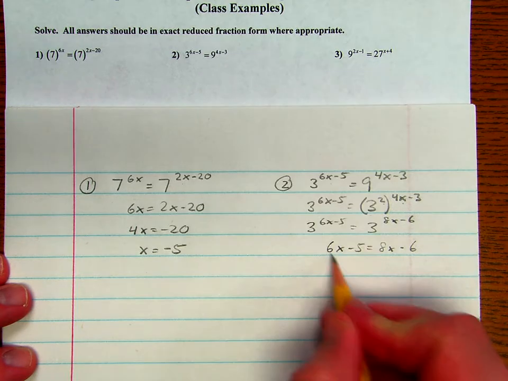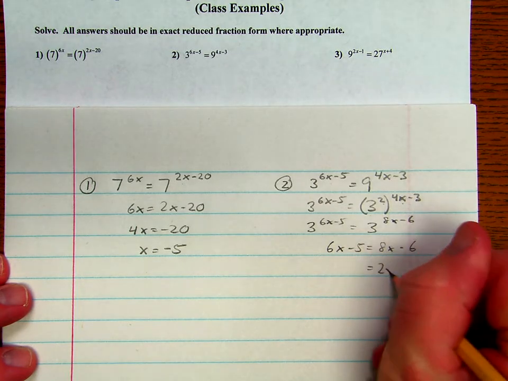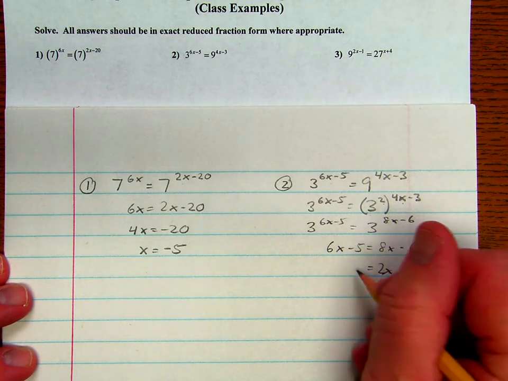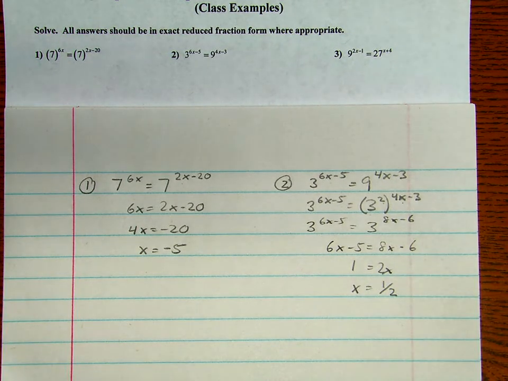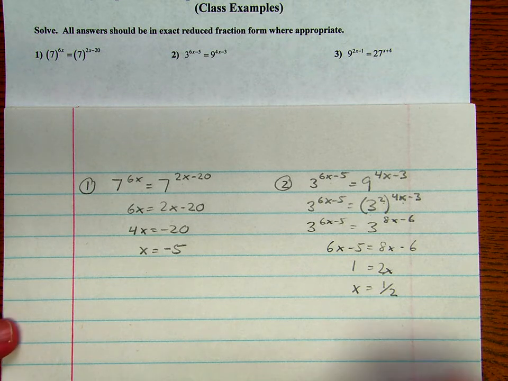So keep things positive. Let's bring this over here. Bring that over there. So x is equal to 1/2. Again, low risk of extraneous solutions. You do not have to check for that purpose. If time permits, though, always a good idea to check for arithmetic or algebra mistakes.